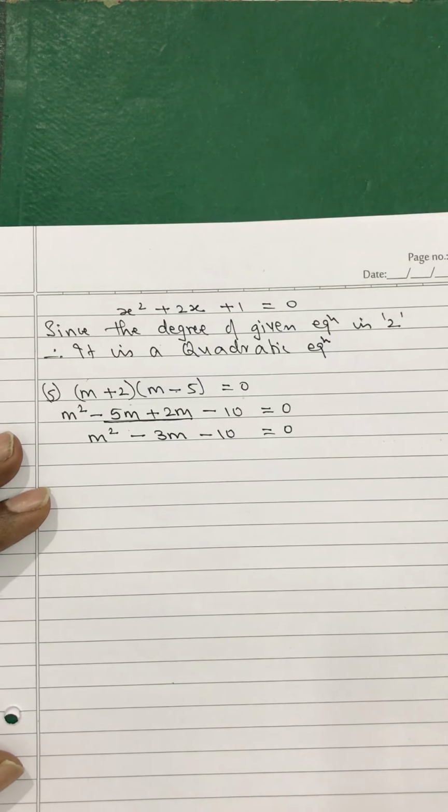First question is 2y is equal to 10 minus y square. If I write this in the standard form, what do I get? Minus y square I shift over here, y square plus 2y. 10 shifts over here, it becomes minus 10 is equal to 0. That's all.